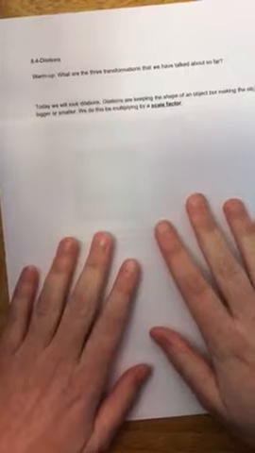Today we will look at what are called dilations. Dilations are keeping the shape of an object but making the object bigger or smaller. We do this by multiplying by a scale factor, okay?